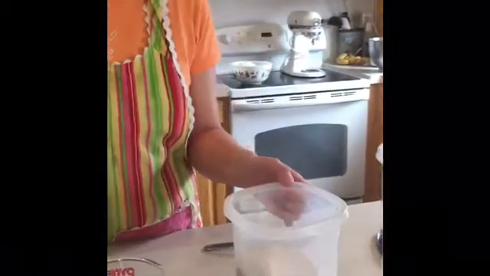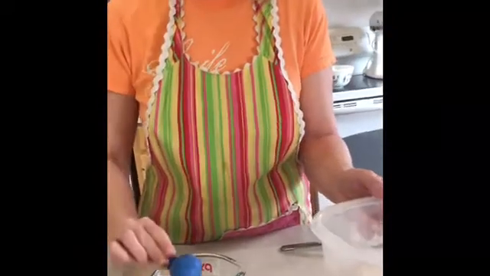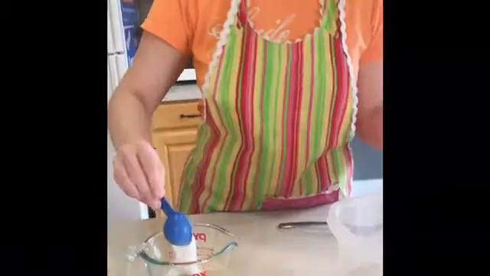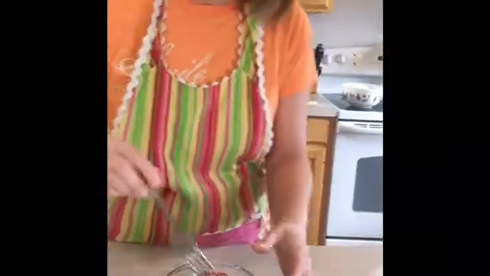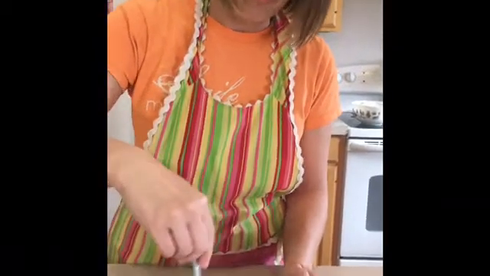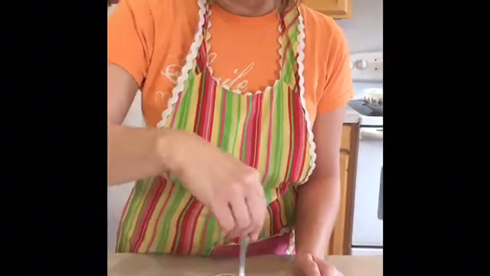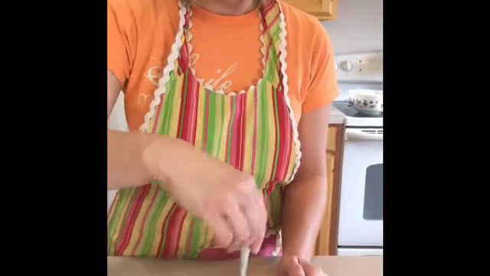So I've got 2 tablespoons of yeast here, and 1, 2, 3 tablespoons of sugar, and I'm just going to mix them together. This is just half a cup of warm water, and we're going to see what happens when you mix up yeast and sugar in water.